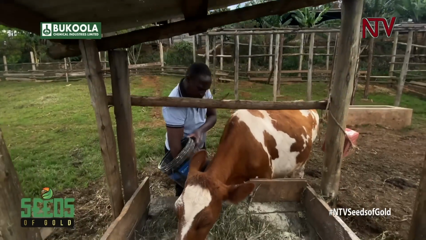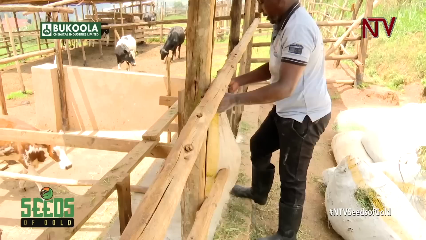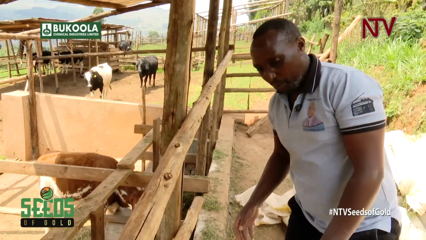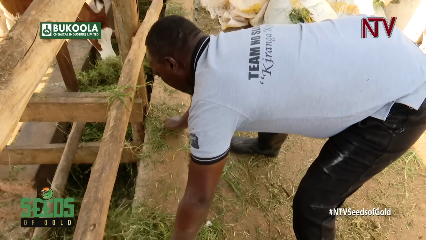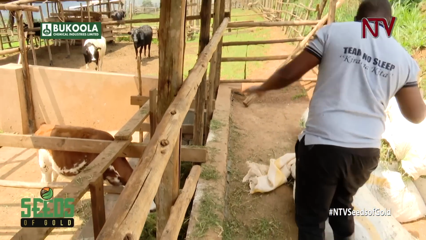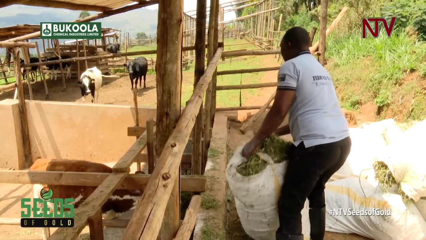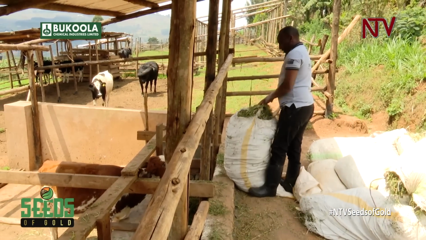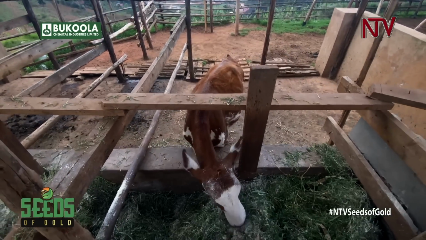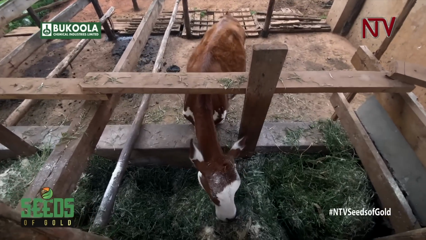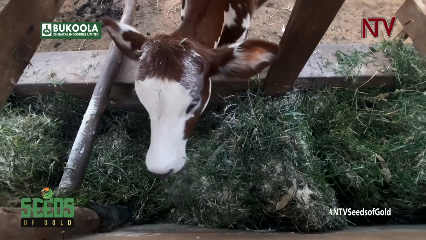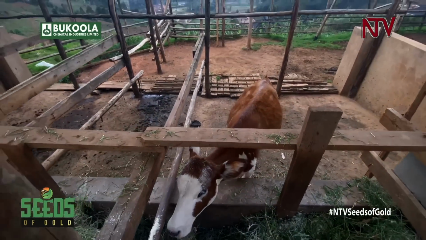The cows, early morning we have to put. But for them, you don't regulate. It's only when we don't have feeds that we regulate. But if you have, you just keep the trough full for them, more so those that are being milked. The more you feed it, the more milk you get.